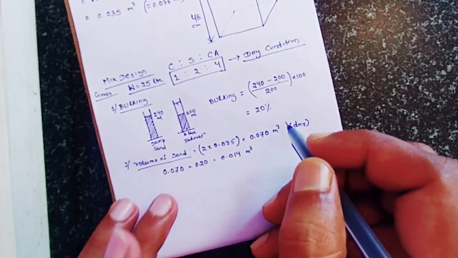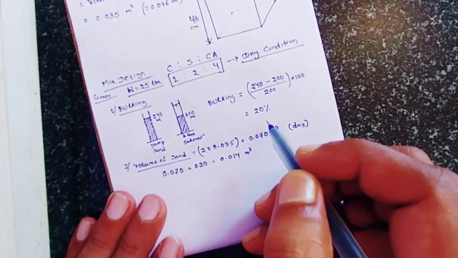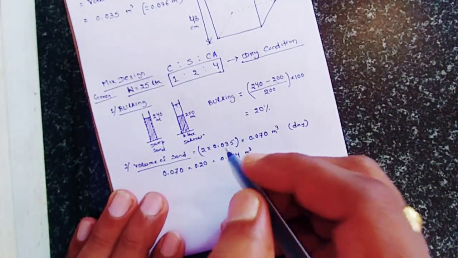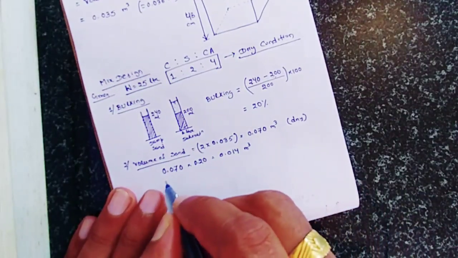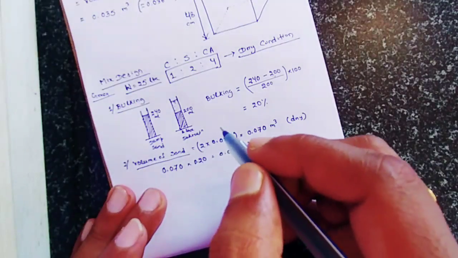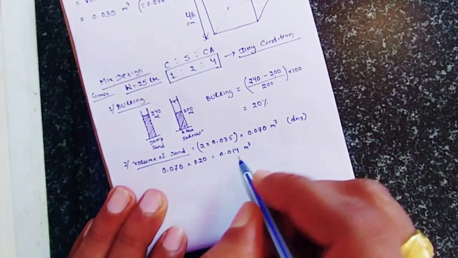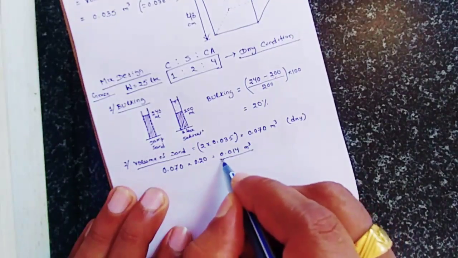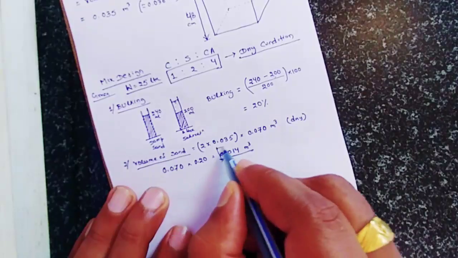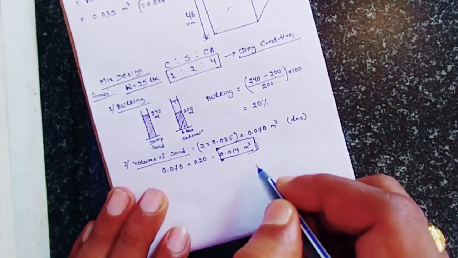But while on site, you tested it for bulking and you found that it is 20%. So how much extra quantity of sand do we need? Simply we need to calculate 20% of 0.070 cubic meter, and that will come out to be 0.014 cubic meter. So this much extra volume of sand we need to add inside the mixer.